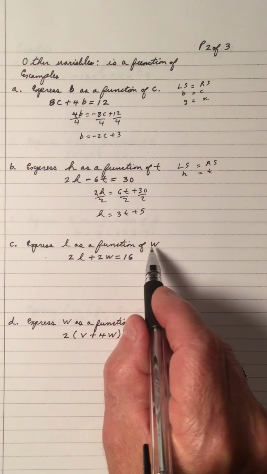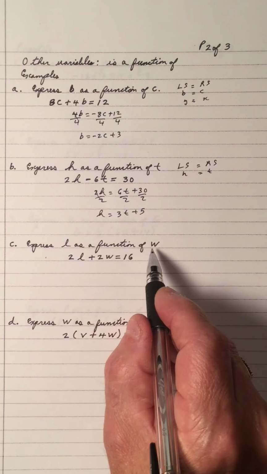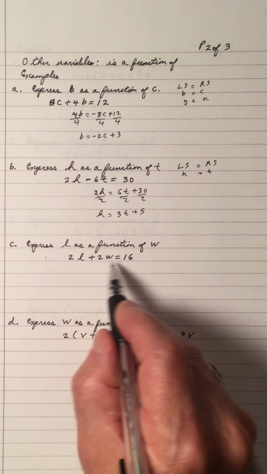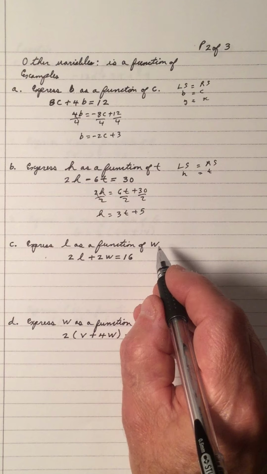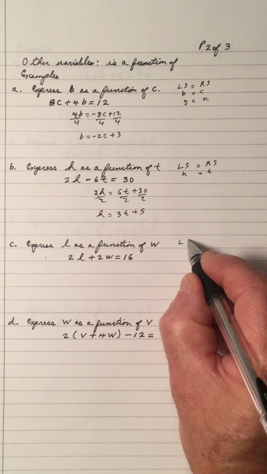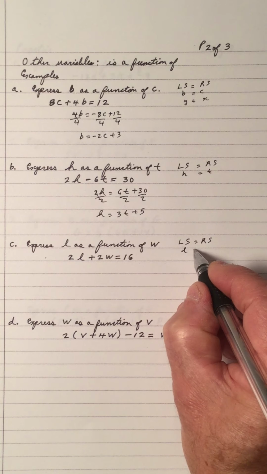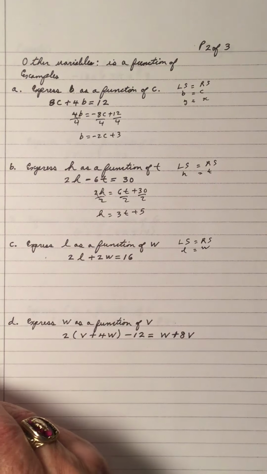Express L as a function of w. This could be interpreted as length and width: L is length, w is width. So that's in relation to the perimeter of a rectangle. But we want L as a function of w. That means, if you think about it, left and right. L is on the left and w is on the right. So notice left, right.